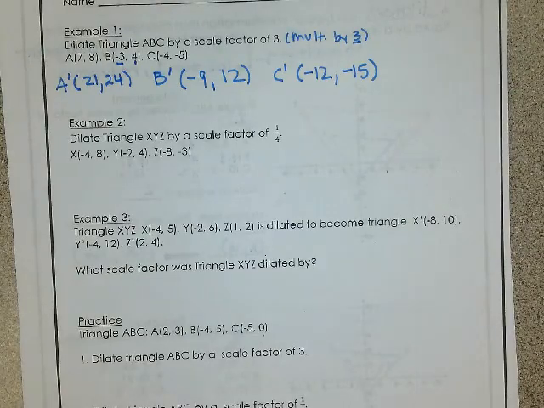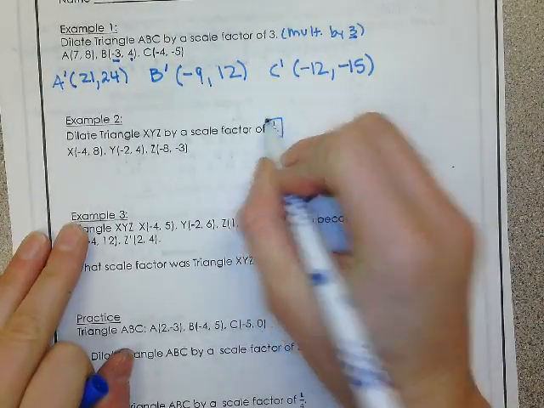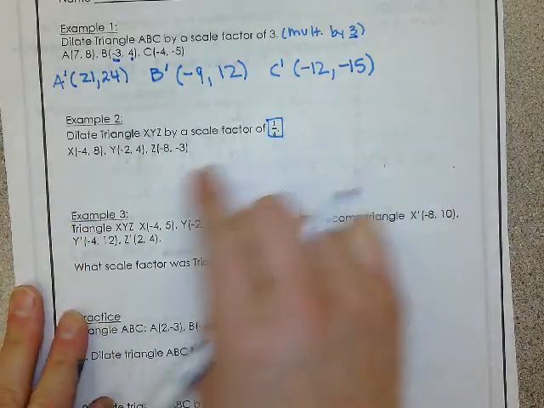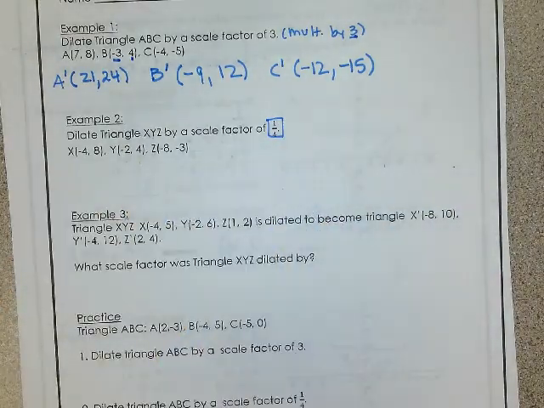All right, so scale factor of 1/4. So that means I'm going to multiply 1/4 to all of these. But we just said earlier, multiplying by 1/4 is the same as dividing by 4, right? So when you write the scale factor down, make sure you say 1/4. But when you're working it out, you can just say, I'm just going to divide them all by 4. So what's going to happen to my shape if I multiply by 1/4 or divide by 4? It's going to get smaller, right?